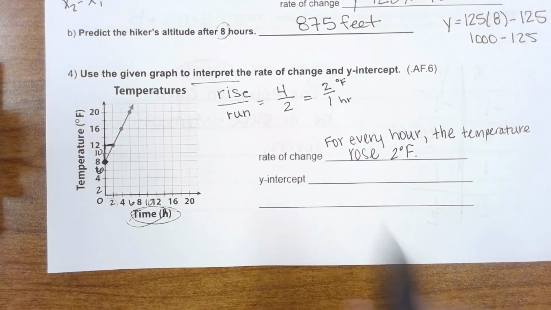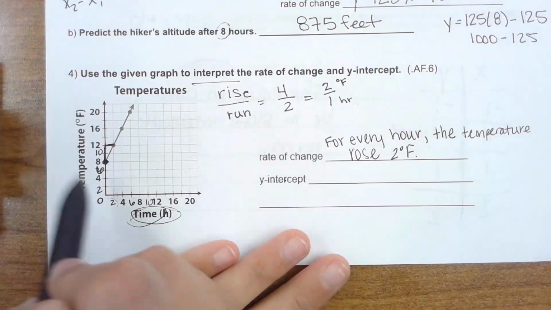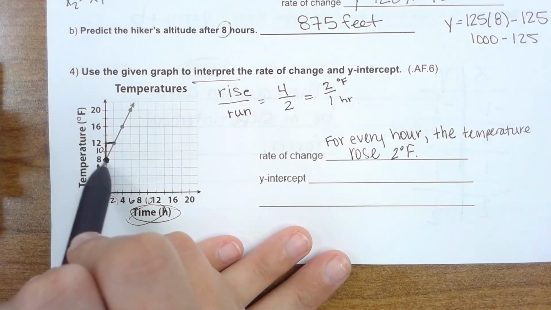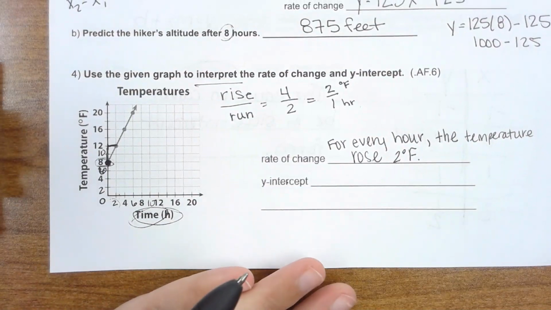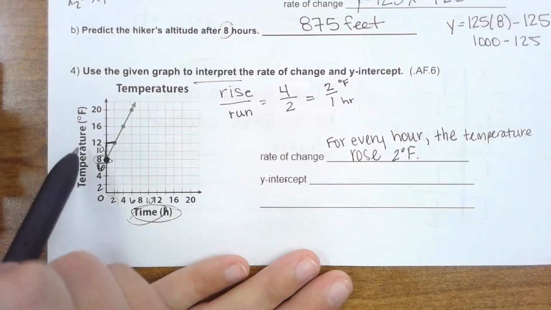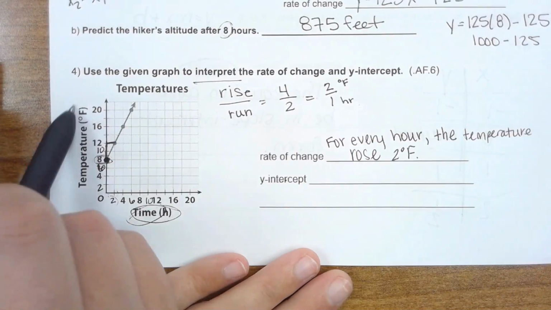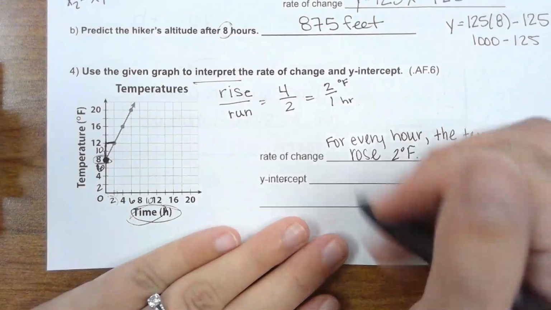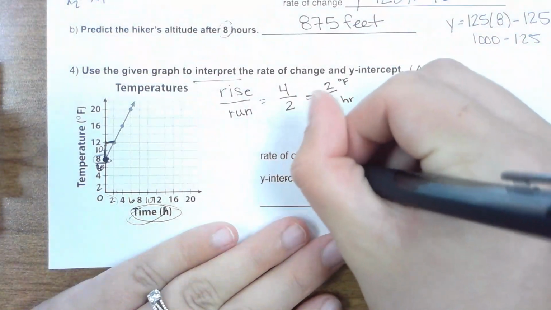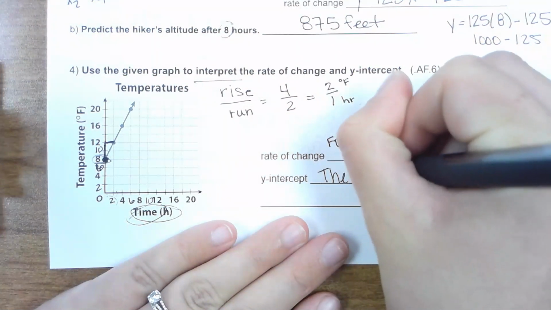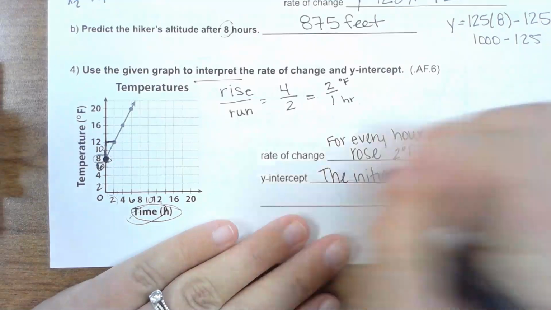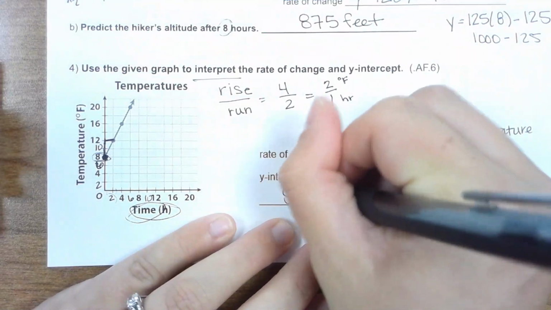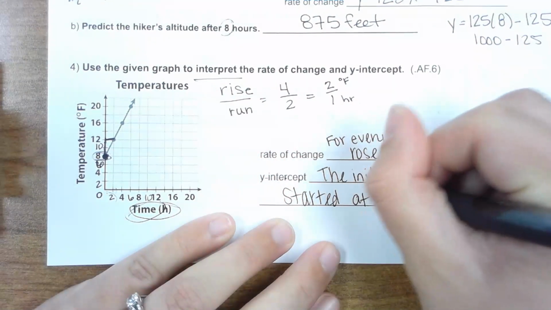Alright, and then your y-intercept. So again, your y-intercept is where it crosses on the y-axis. So notice how our graph starts here at 8. So that 8 is represented by the temperature that it started at. So you can say the initial temperature started at 8 degrees Fahrenheit.